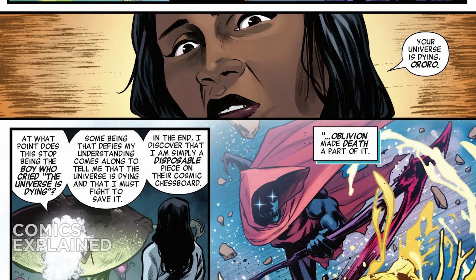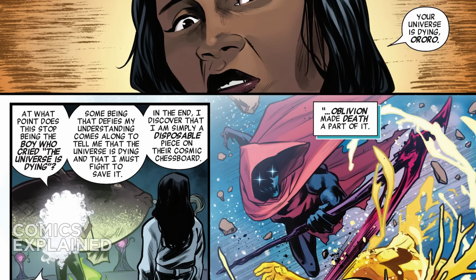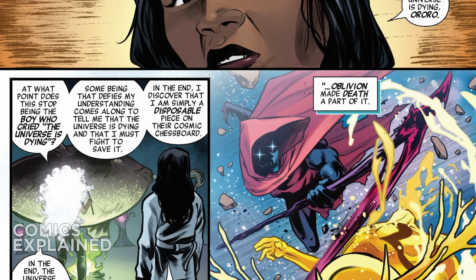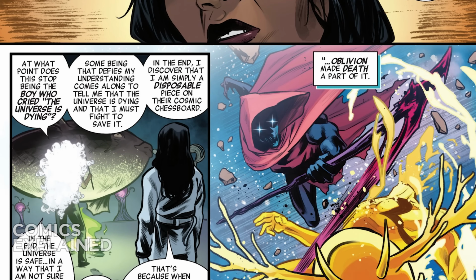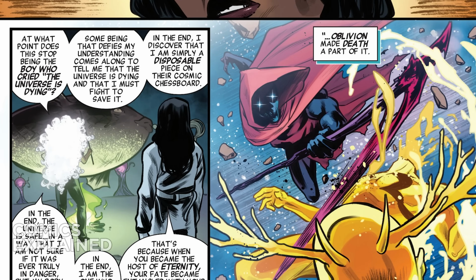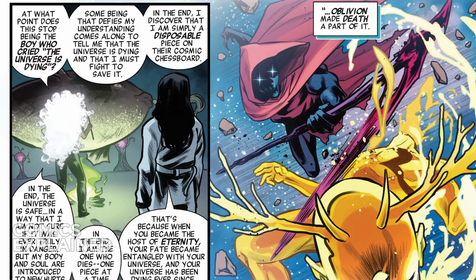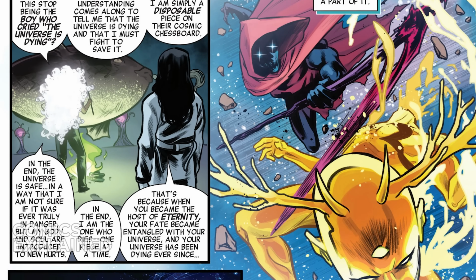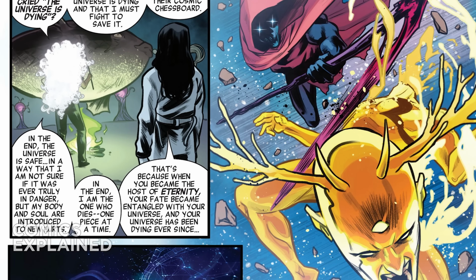I love that Marvel's pointing fun at it. And Storm's like, some being that defies my understanding comes along to tell me that the universe is dying and that I have to fight to save it. In the end, I discover that I'm simply a disposable piece on their cosmic chessboard. In the end, the universe is safe in a way that I am not so sure if it was ever truly in danger, but my body and soul are introduced to new hurts. In the end, I am the one who dies, one piece at a time. And that's what her mother tells her.